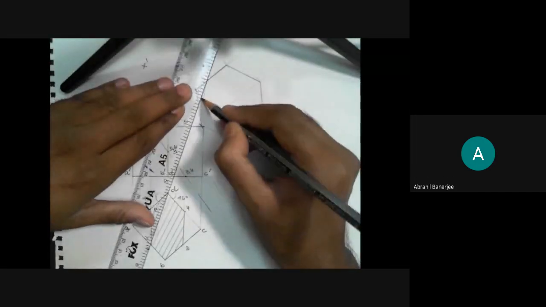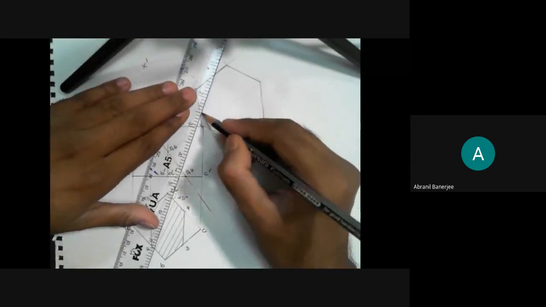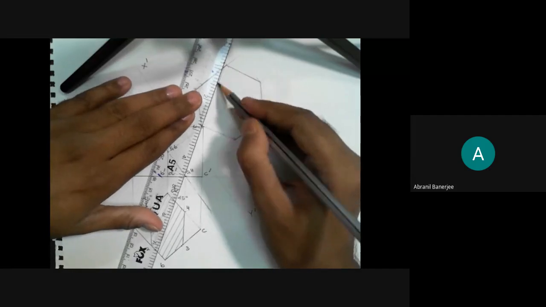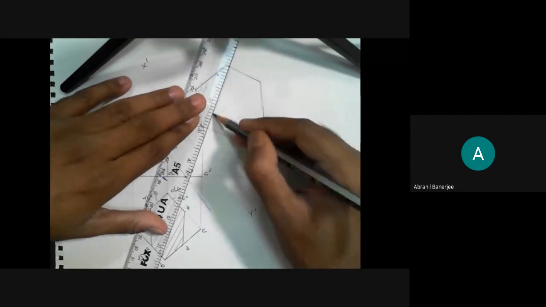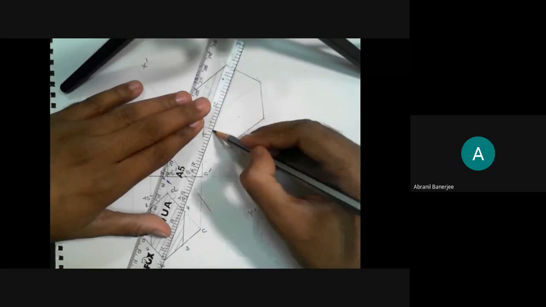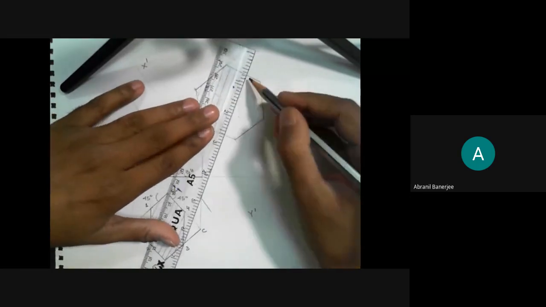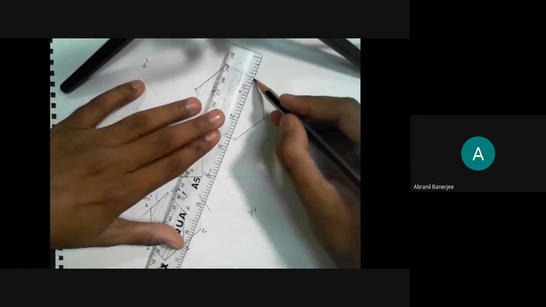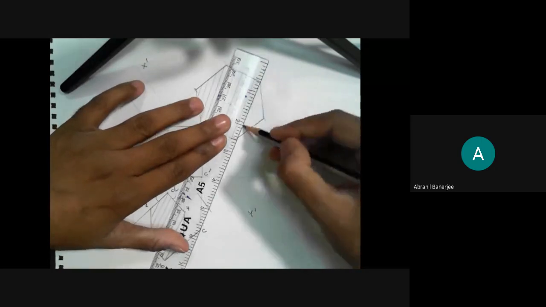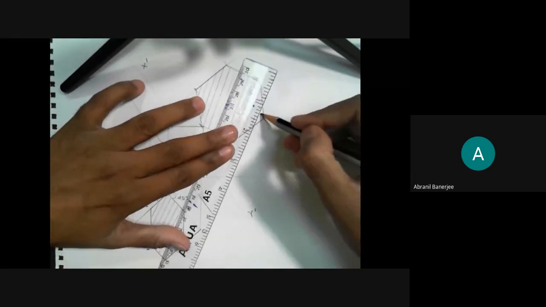So our objective is done. We have achieved our objective to get a regular hexagon. How did we get a regular hexagon? We have cut in proportion with the front view. I will tell you again, we have cut in proportion.